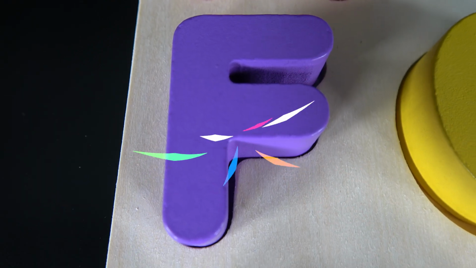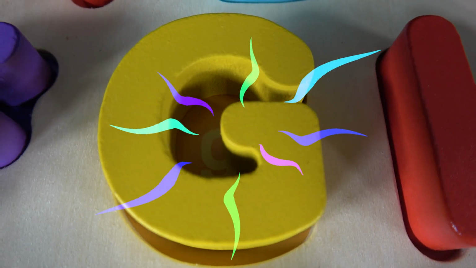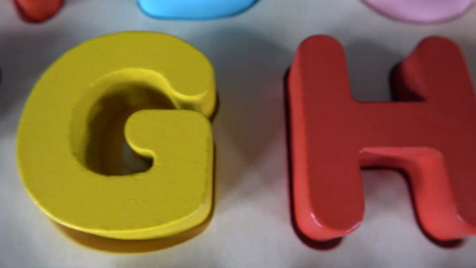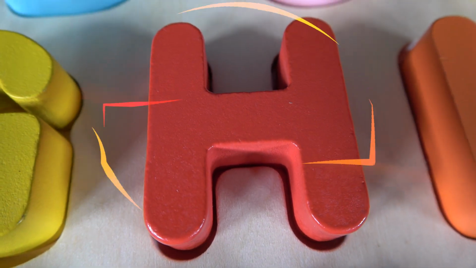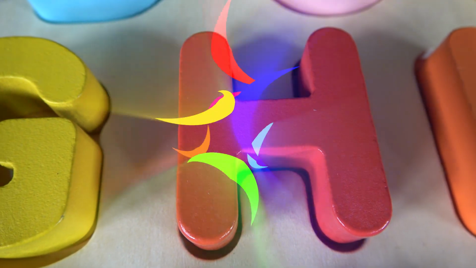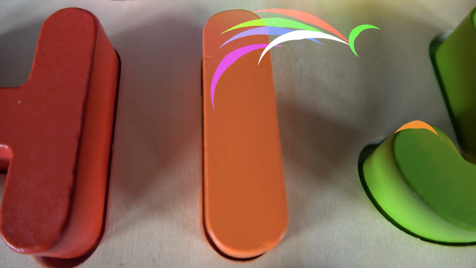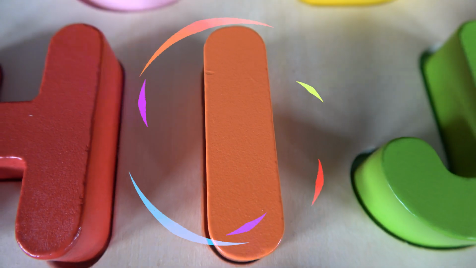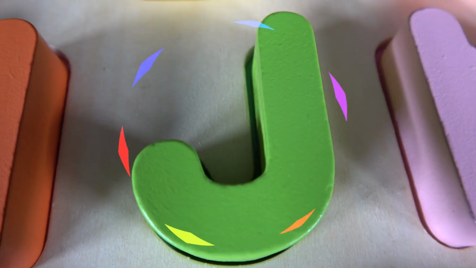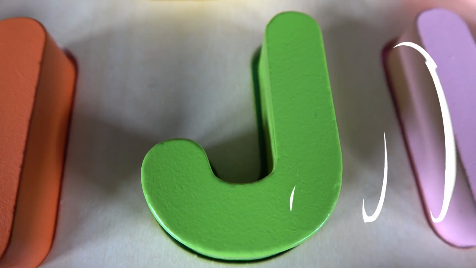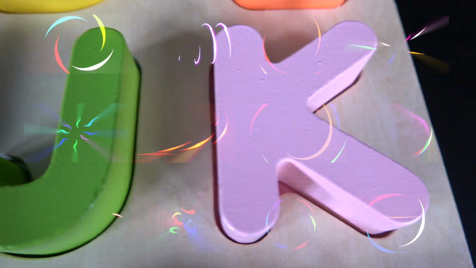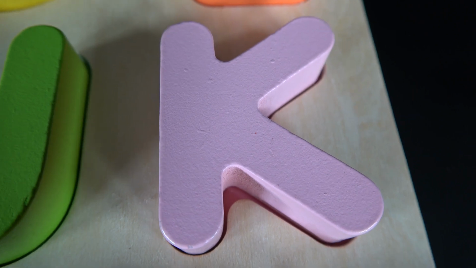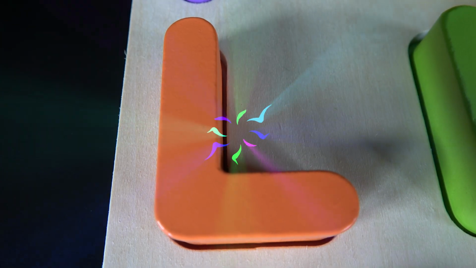It's the letter F. Do you remember this letter? It's the letter G. Do you remember this letter? It's the letter H. Do you remember this letter? It's the letter I. Do you remember this letter? It's the letter J. Do you remember this letter? It's the letter K. Do you remember this letter?